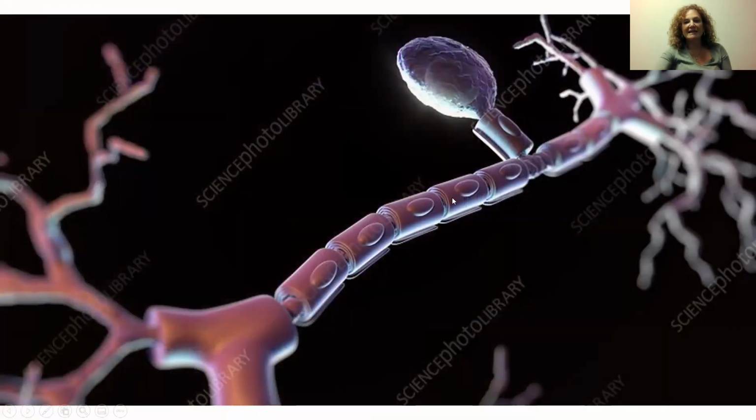This is a beautiful example of a unipolar neuron. It's actually a pseudo-unipolar neuron. True unipolar neurons are very, very rare in the human body. They're much more common in vertebrates or invertebrates. But here you can see that this would be your cell body, and there's only one process that comes off the cell body, and that is your axon.